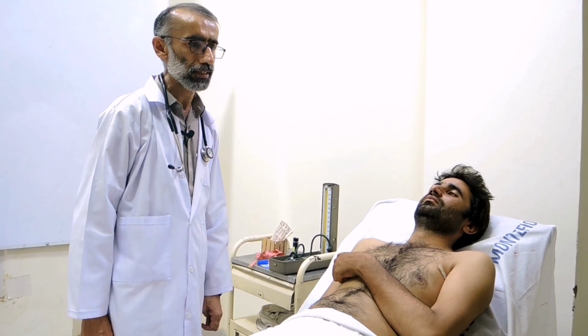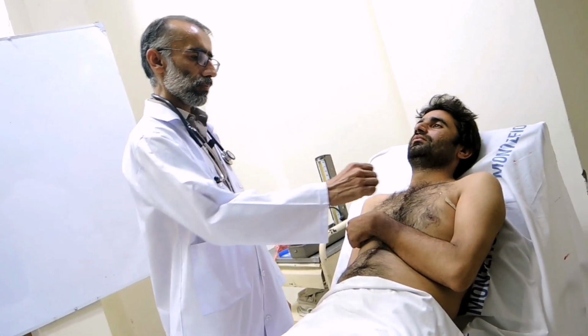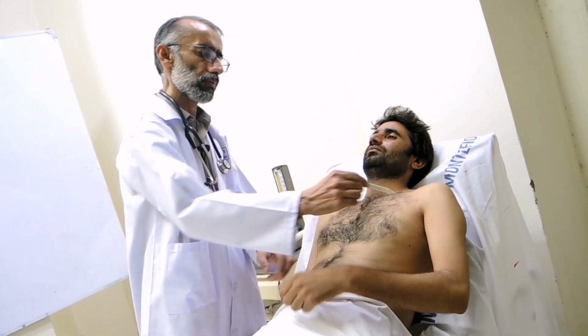Respiratory rate is 14 breaths per minute. And note the temperature.